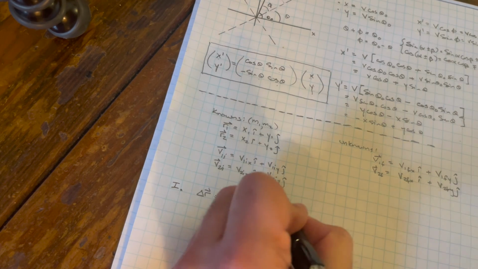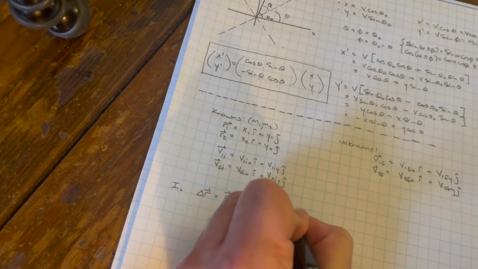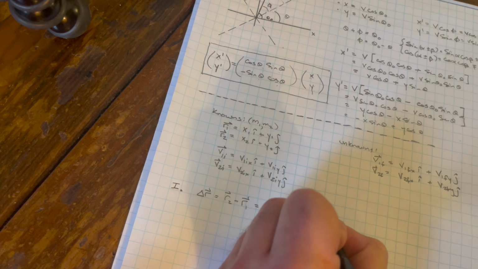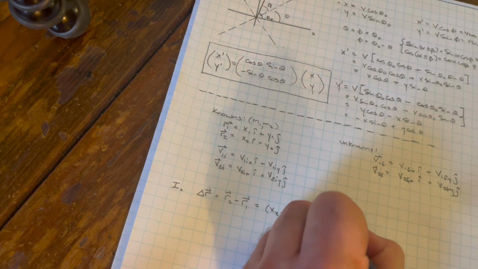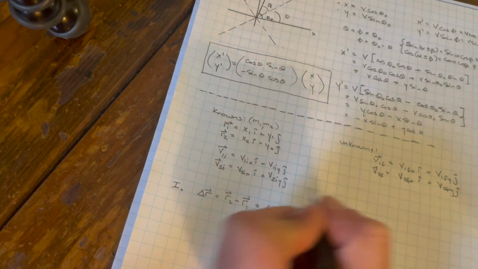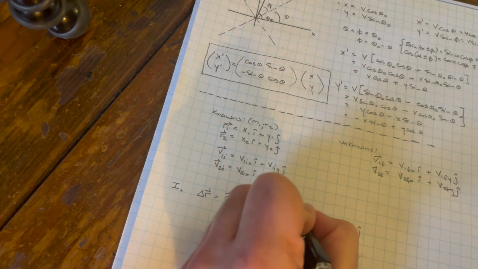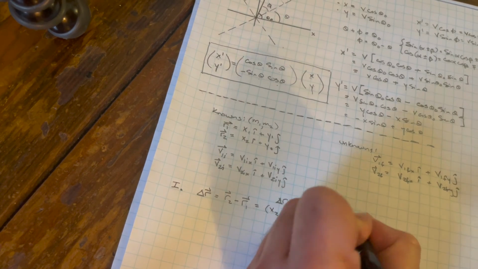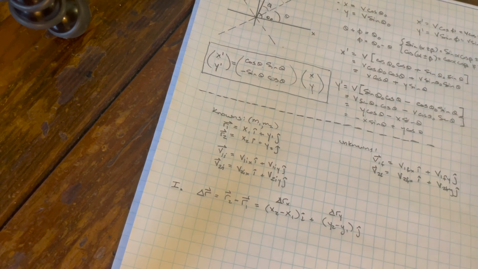Which is equal to x2 minus x1, the i hat, plus y2 minus y1, the j hat. I'll call this delta Rx, this delta Ry. And so now what we're looking for, again, is the angle.